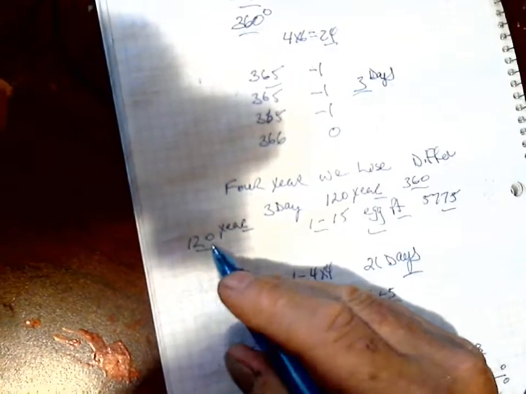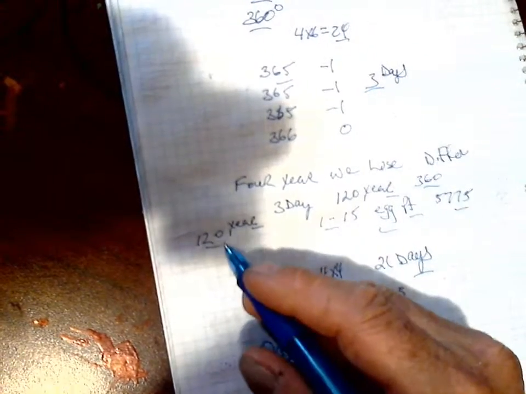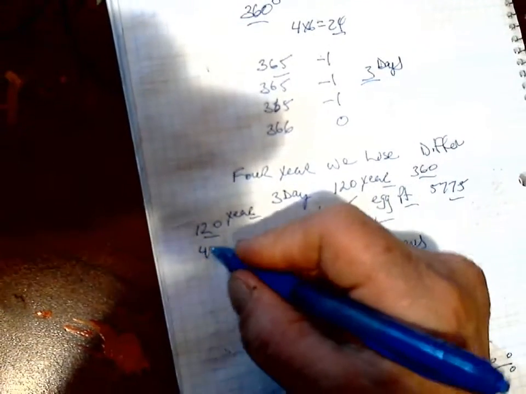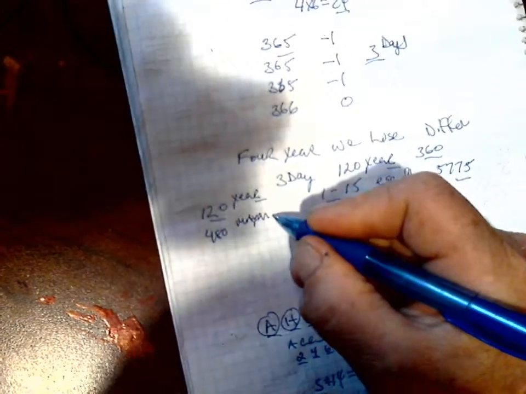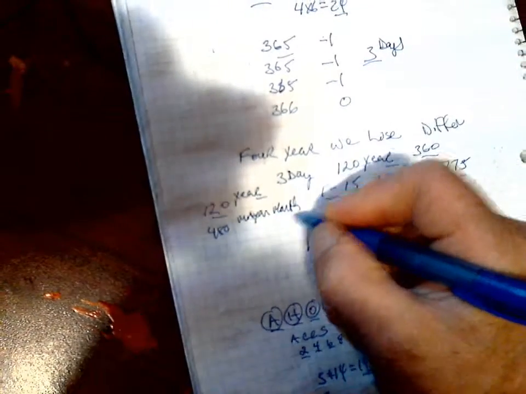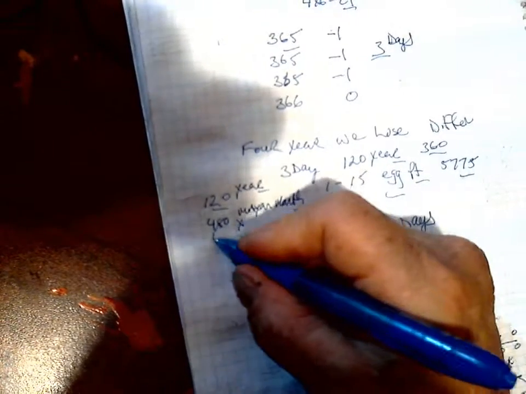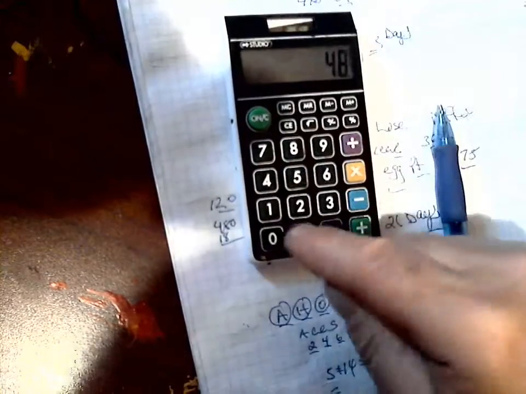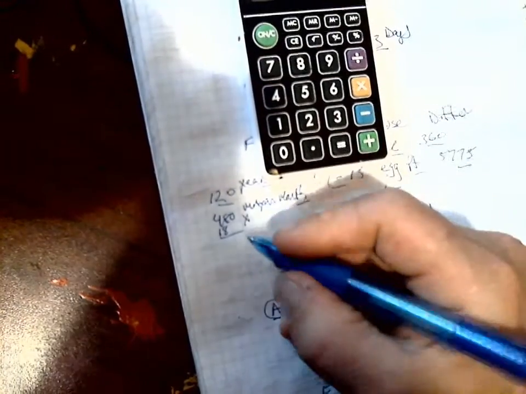The Mayans run 240 hours, okay, in a Mayan week, 480 hours in a Mayan month, times 18 months. 480 times 18 equals 8640.